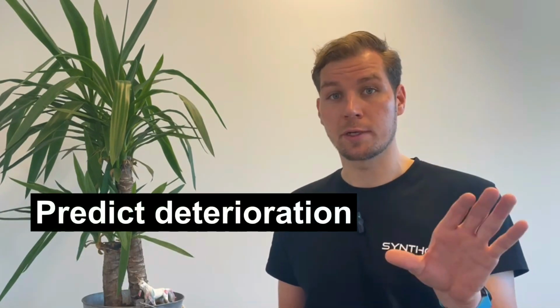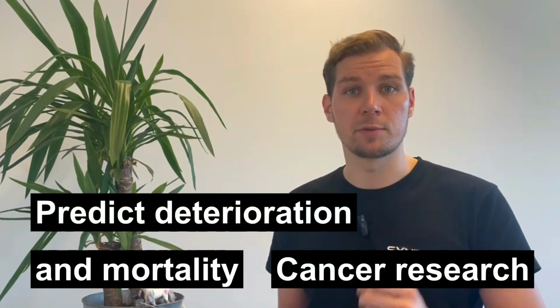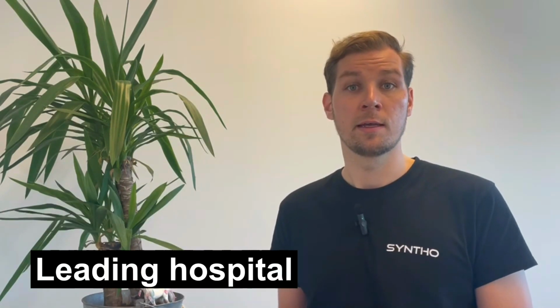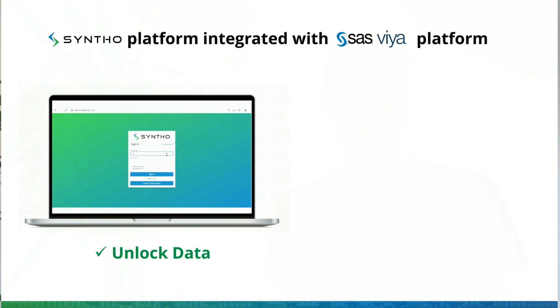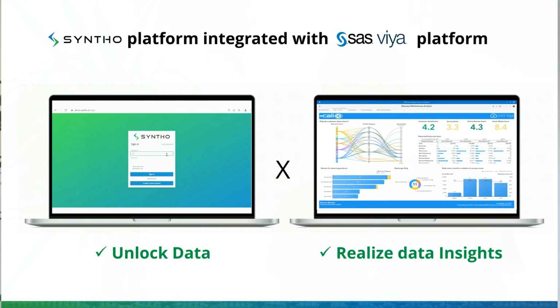And this is challenging as the main goal for this hackathon is to predict deterioration and mortality as part of cancer research for a leading hospital. Hence, Syntho and SAS are joining forces, where Syntho unlocks this data with synthetic data and SAS realizes those data-driven insights with SAS Viya, the leading analytics platform.